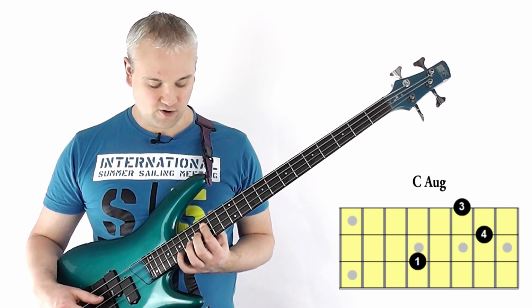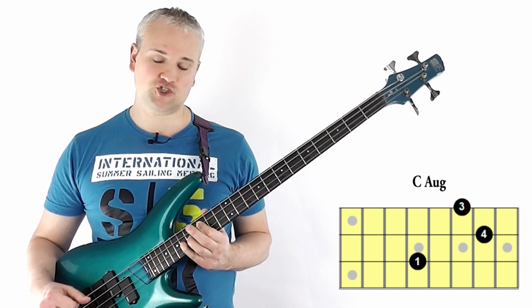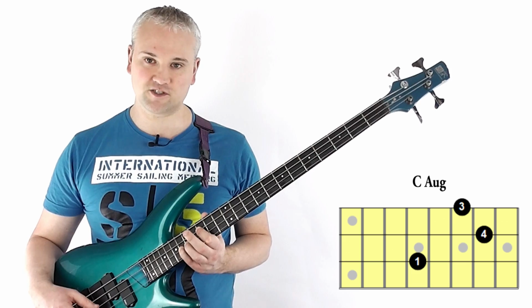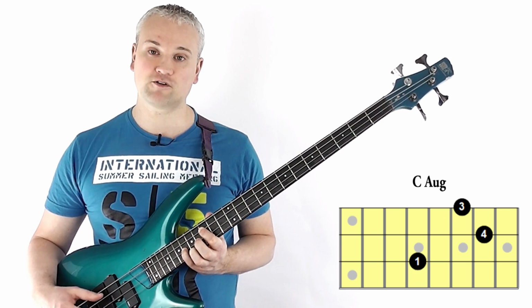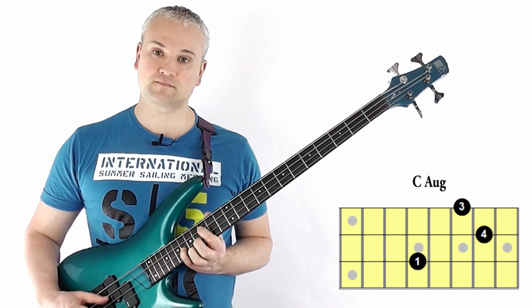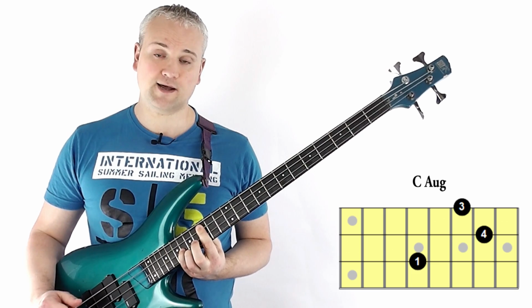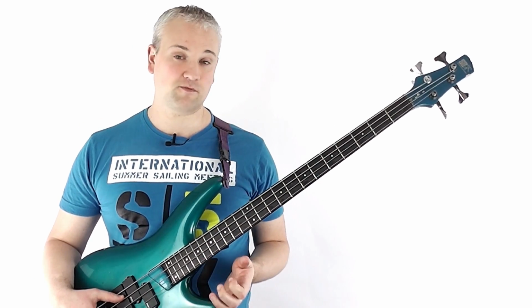So we've got the C with the first finger there at 15th fret of the A string, then we've got the G sharp with the 4th finger there on the 18th fret of the D string, and then the 3rd finger takes the C there, 17th fret on the G string. Okay, so we've got that C augmented. Now the next augmented chord is going to be a bit of a big stretch.